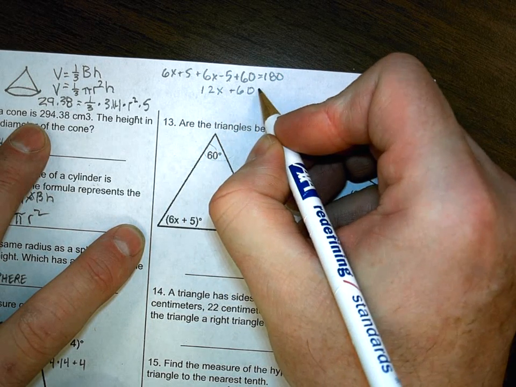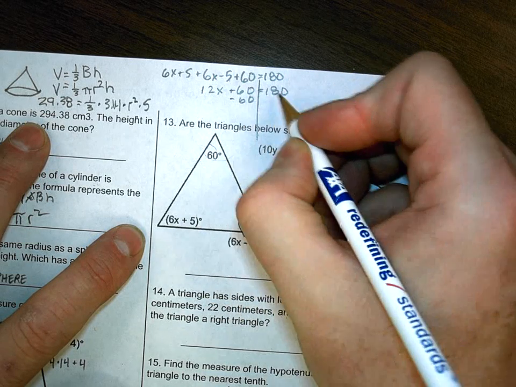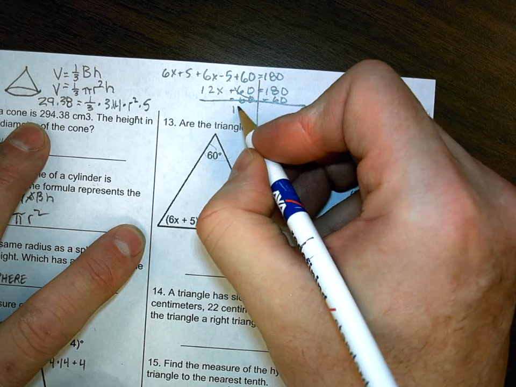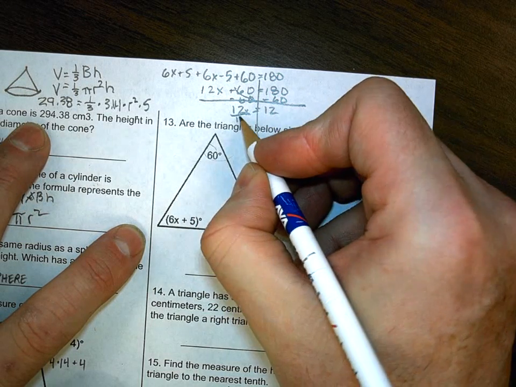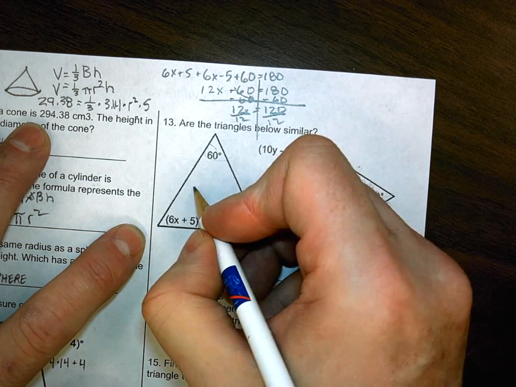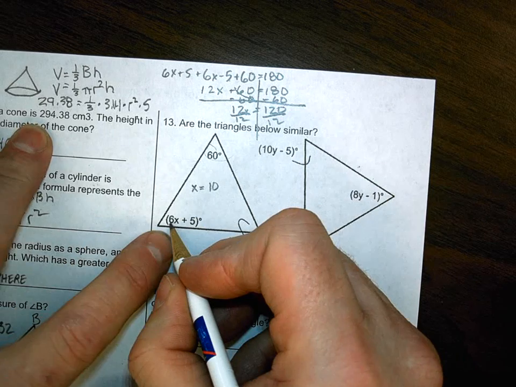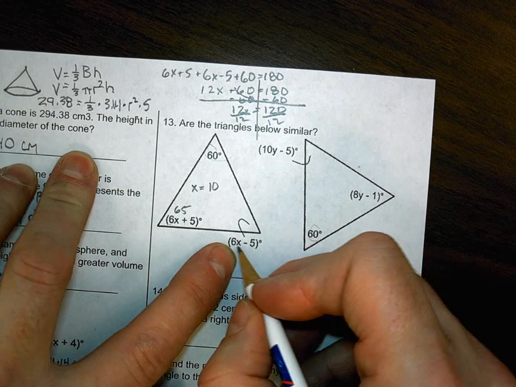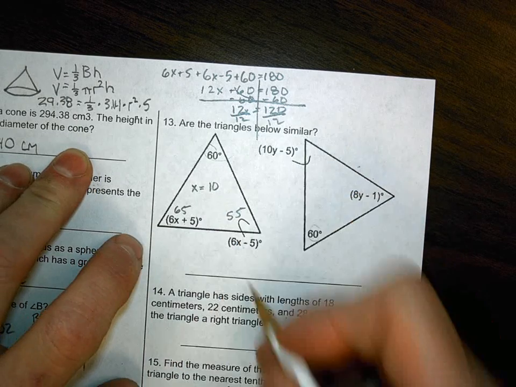And that equals 180. I can now do my little drop down. Minus 60, minus 60. Those go away. I get 12x equals 120. So I divide both sides by 12. I get x equals 10. So 6x is 60, plus 5 is 65, and 6x is 60 minus 5 is 55. And I can check and make sure all those add to 180, which they do.